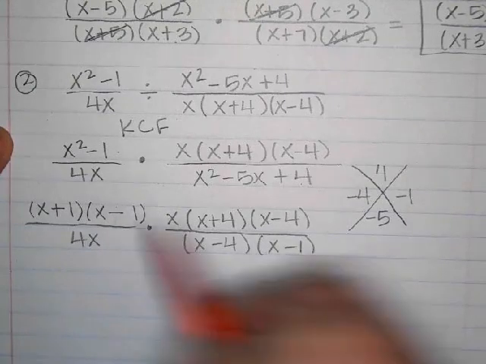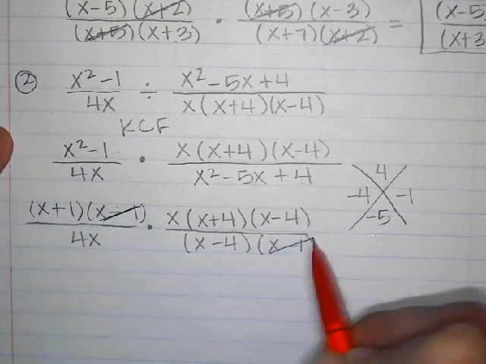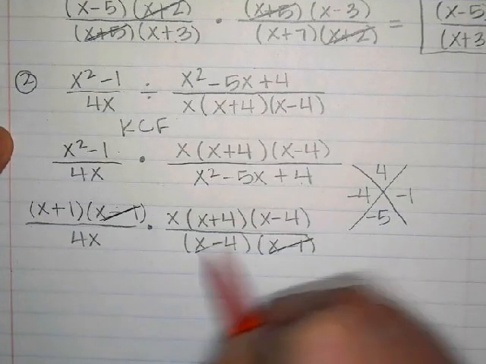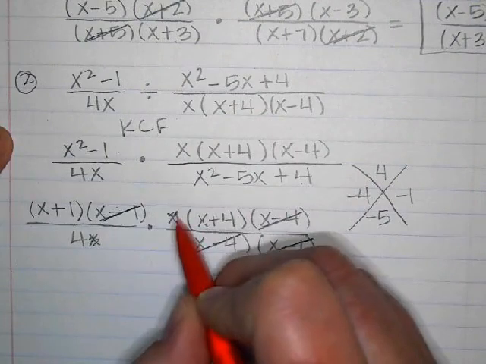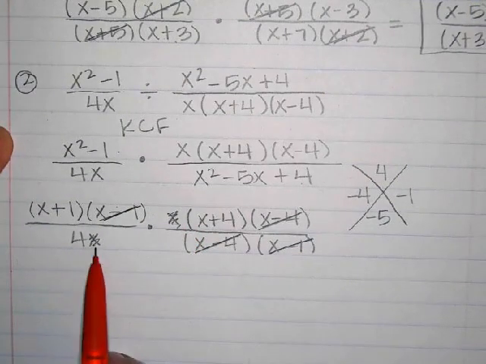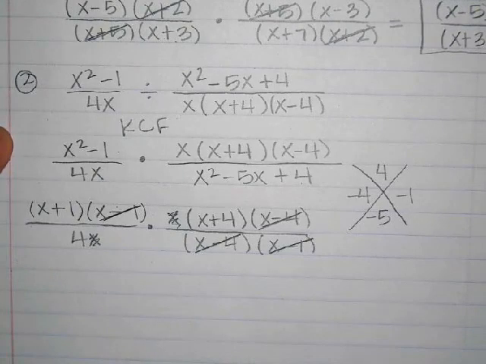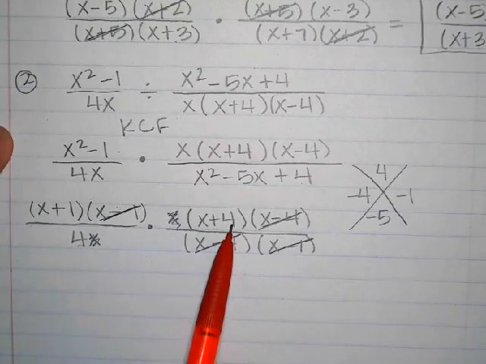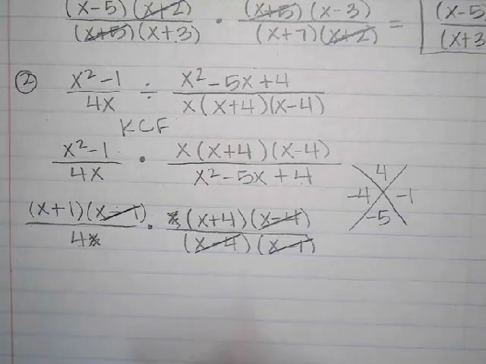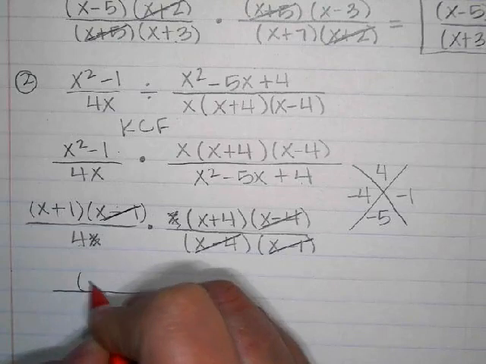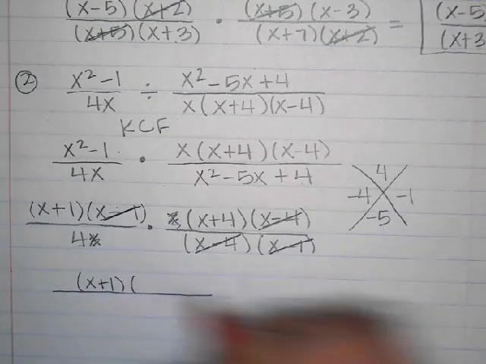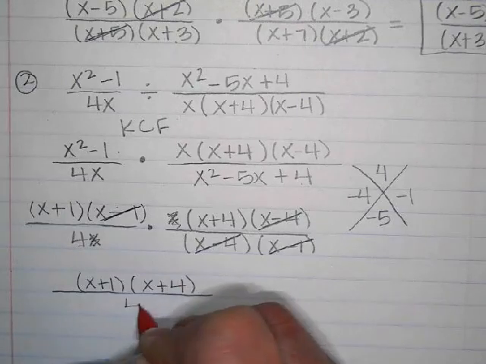Okay, x minus 1, x minus 1, x minus 4, x minus 4. And one more thing. Just the regular x. X and x. We couldn't cancel out the 4, but we were able to get the x out of there. And nothing else, because there's a 4 here, but this 4 is in parentheses, so they can't cancel. Okay, so we are done. Now we just have to write what's on the top of a fraction, and then what's on the bottom of a fraction, and we'll be finished. So x plus 1, x plus 4 over 4. Done.